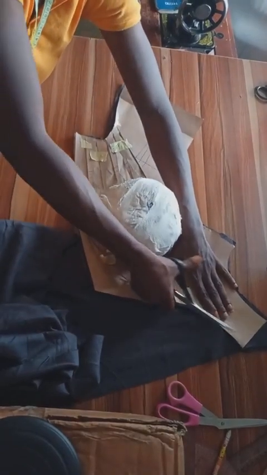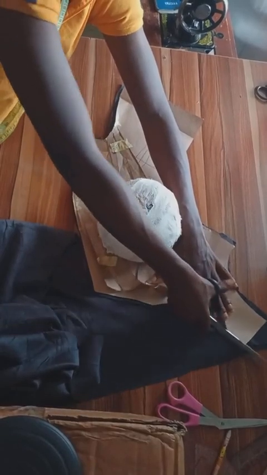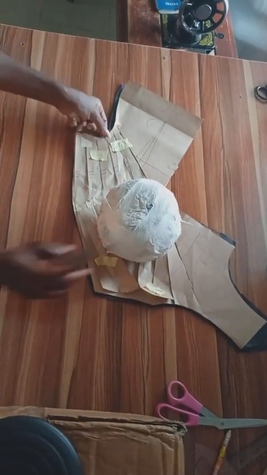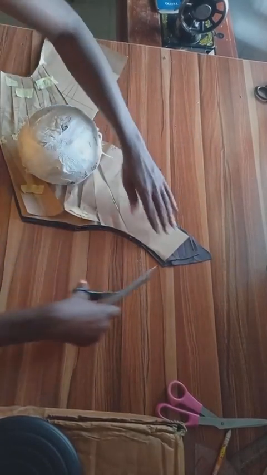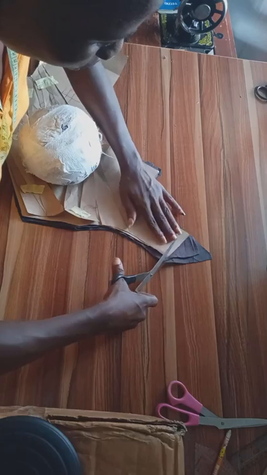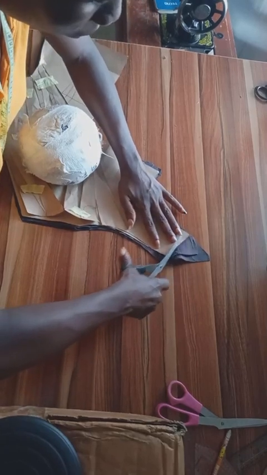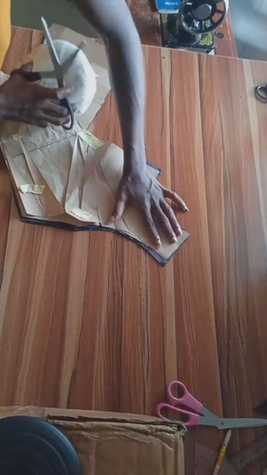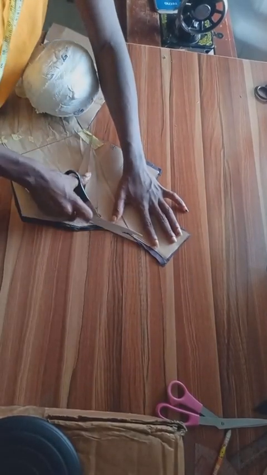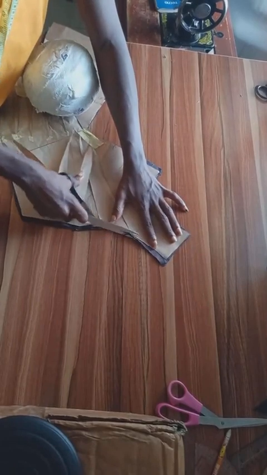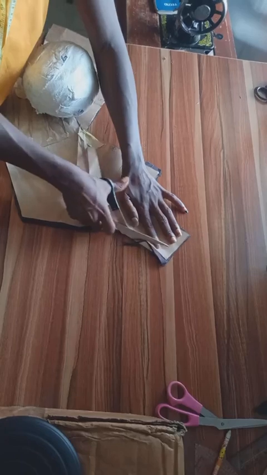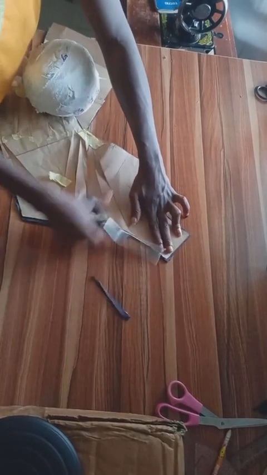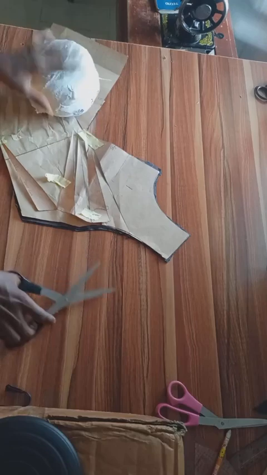Remember, I am not adding allowance because this is a stretchy fabric. If you are using a fabric that is not stretchy, put your allowance. But mainly, they use stretchy fabric to make twisted tops like this because we want it fitted so that it will be nice on you. Or you can use non-stretchy too, provided you put allowance, your sewing allowance.